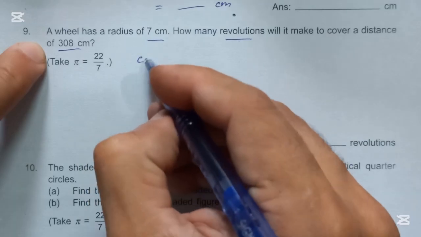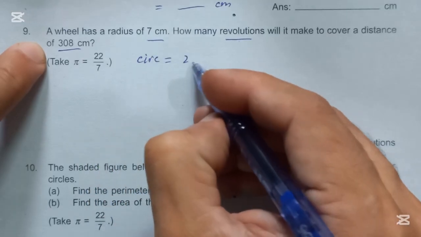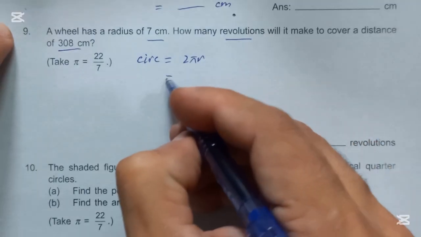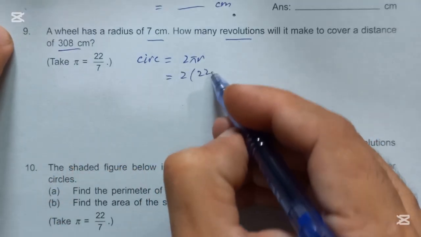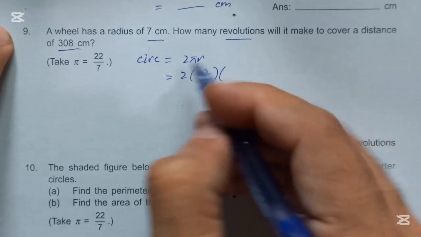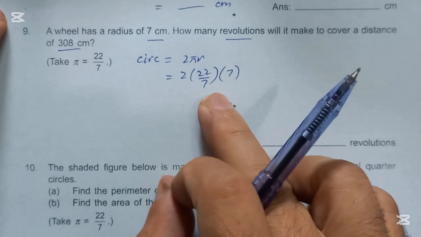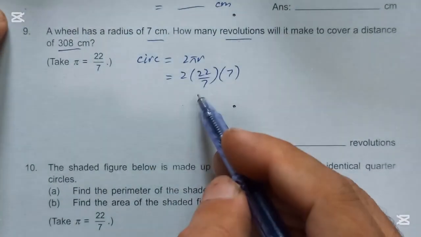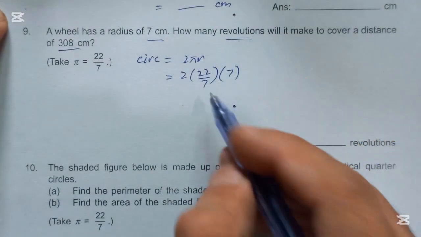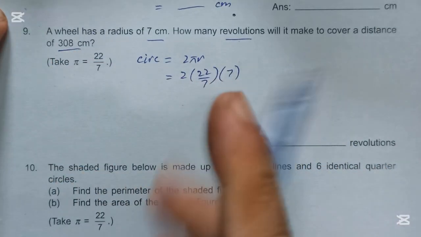First we will find the circumference of the circle by putting the formula 2 pi r. 2 pi's value is 22 by 7, and r is given, that is 7. So this is actually the distance covered by 1 revolution. So to find the number of revolutions, we will divide this value by this value.